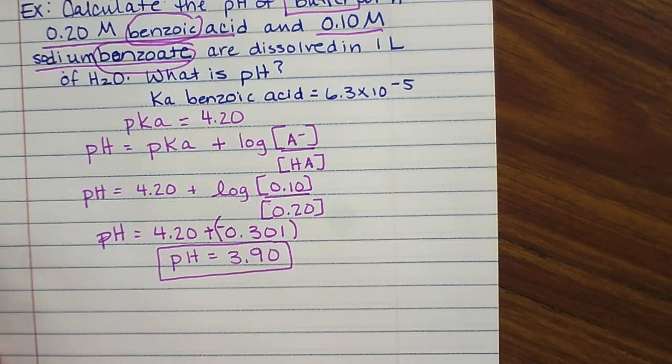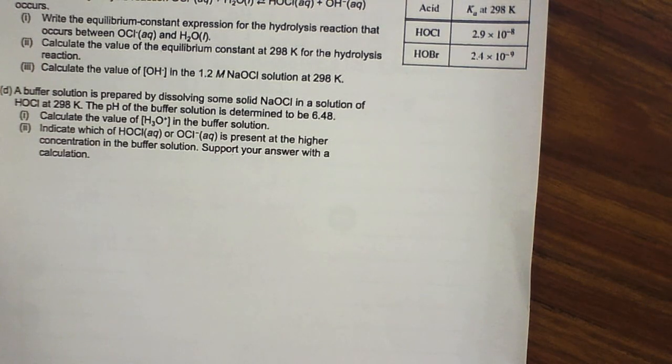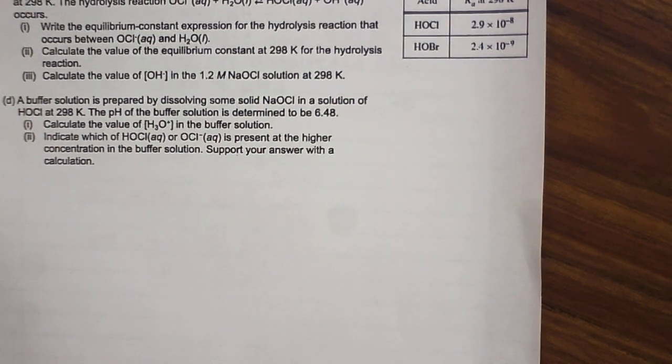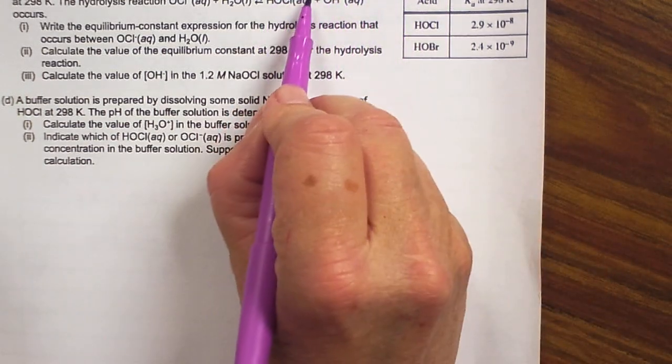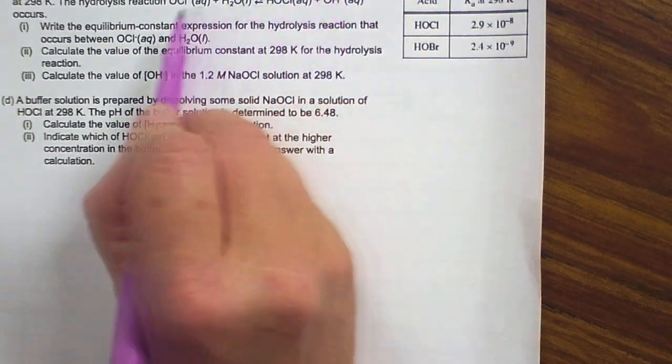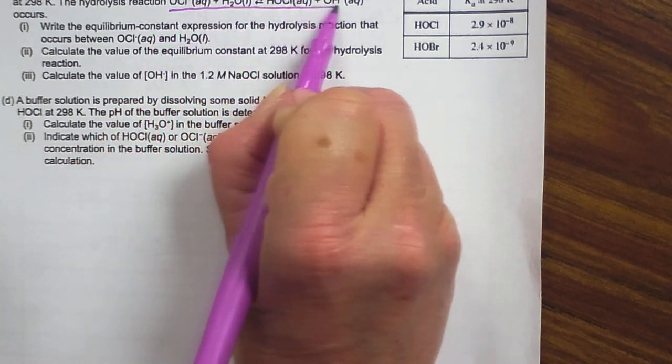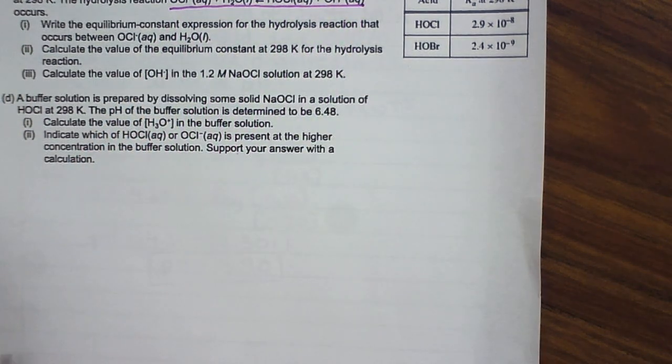Okay. All right, next, let's look at the problem that I gave you here. So a 1.2 NaOCl solution is prepared by dissolving sodium hypochlorite in distilled water. The hydrolysis reaction is here. This is an actual AP free response question. Write the equilibrium expression for the hydrolysis reaction that occurs.